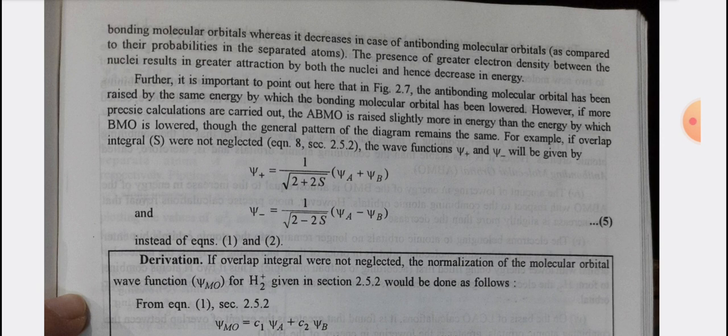Further, it is important to point out here that in figure 2.7, the anti-bonding molecular orbital has been raised by the same energy by which the bonding molecular orbital has been lowered. However, if more precise calculations are carried out, the ABMO is raised slightly more in energy than the energy by which the BMO is lowered, though the general pattern of the diagram remains the same.